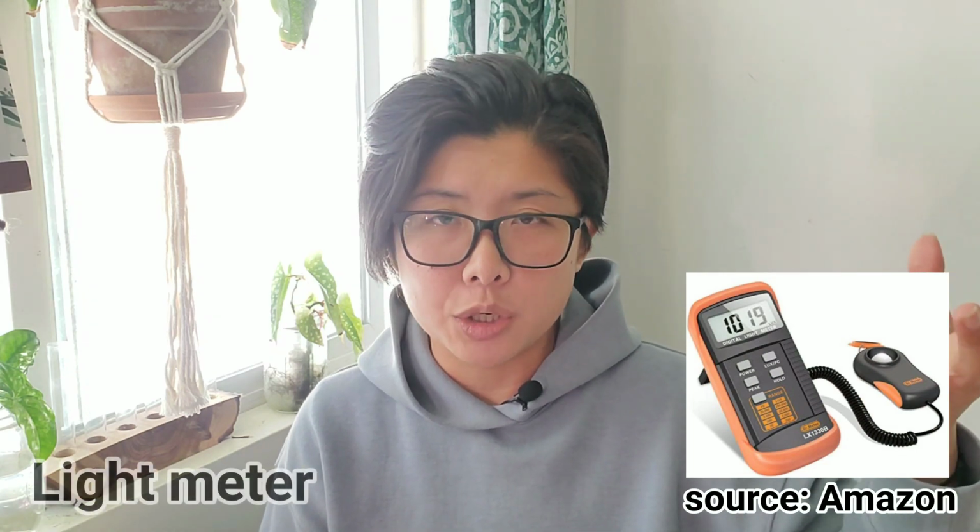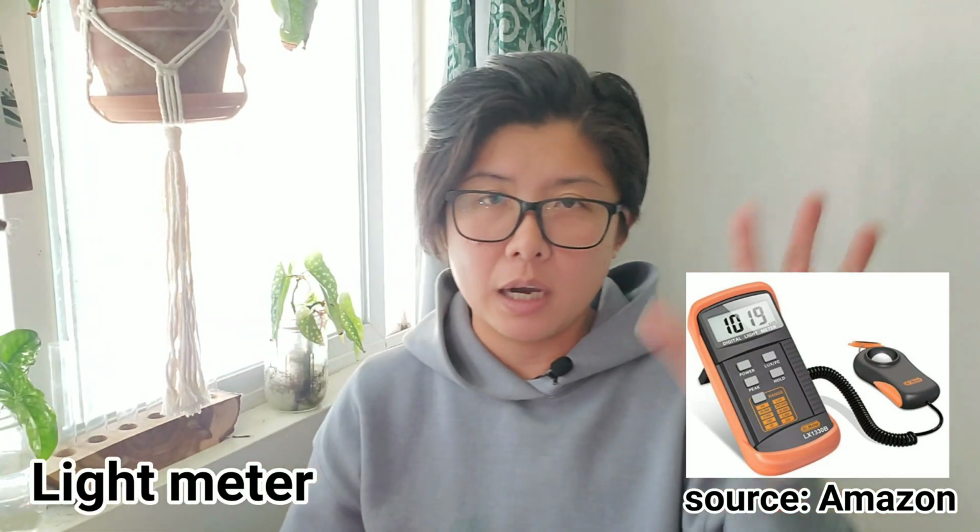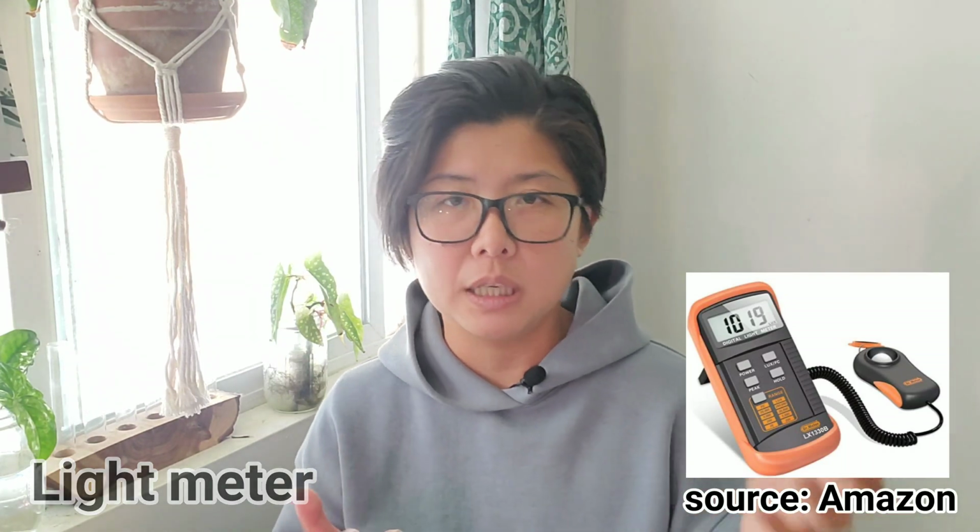Remember we talked about how lux, foot candle, and lumen are somewhat useless for the plants, but those can be measured pretty easily with something called a light meter. I don't have one here, but I'll put a picture. You can get a light meter online for like 30-40 bucks. It's pretty affordable. If you put it to a light source, it will measure the lux, foot candle, or lumen for that light source, how bright it is to human eyes, right? So you can do that.